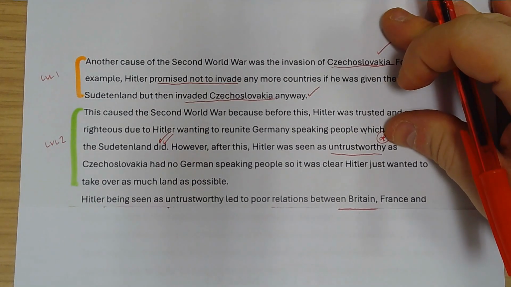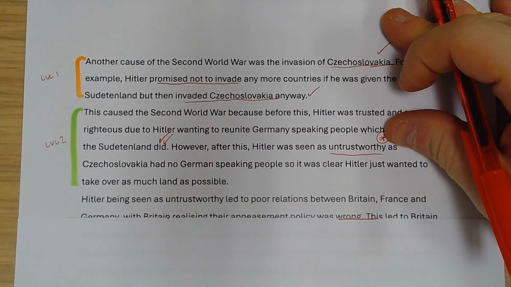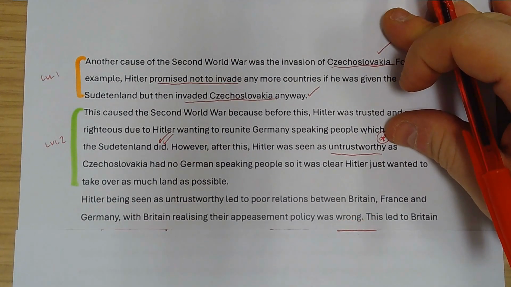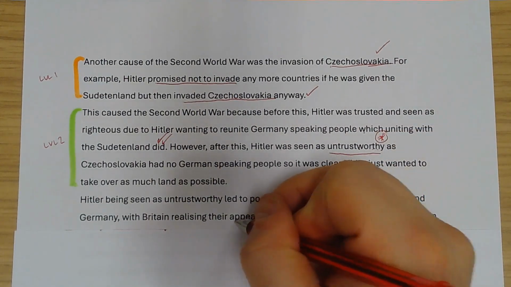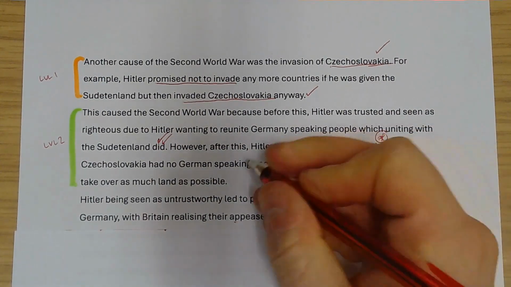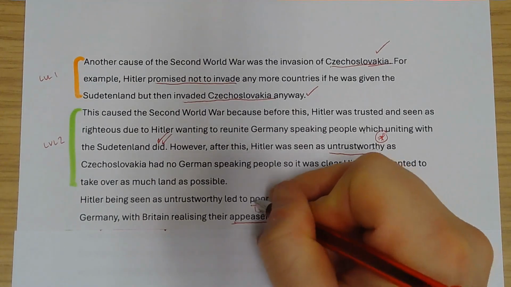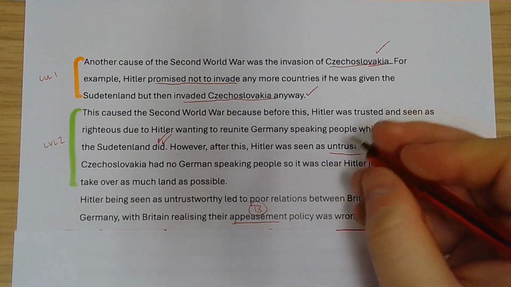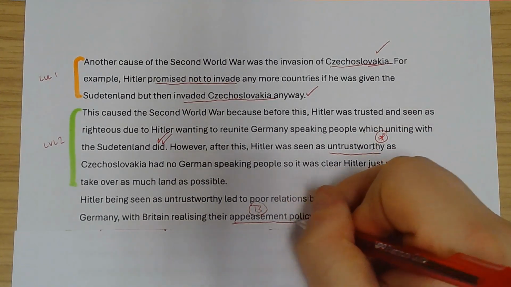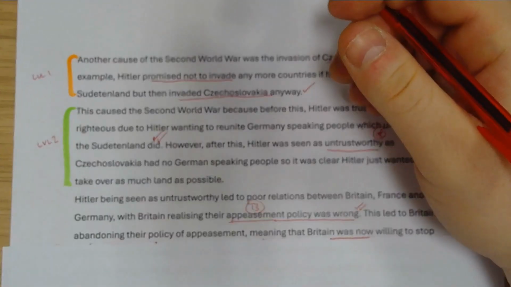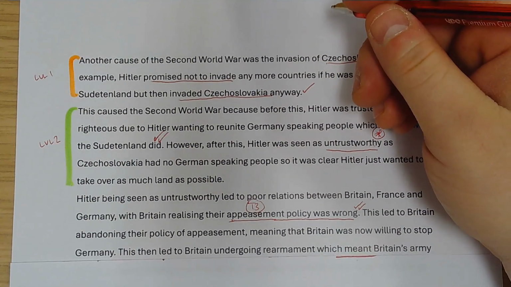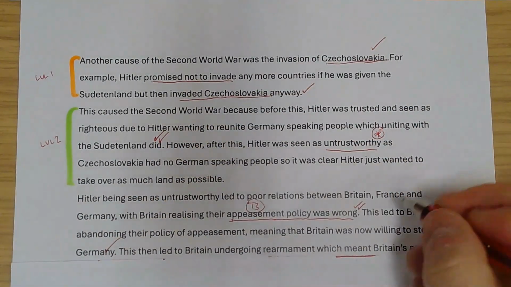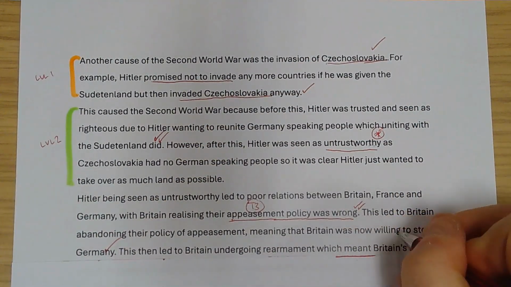So, Hitler being seen as untrustworthy led to poor relations between Britain and France and Germany, with Britain realising their appeasement policy was wrong. So this is specific detail. I've used the Tier 3 term appeasement. And so what if they realised that appeasement policy was wrong? Well, this led to Britain abandoning the policy of appeasement, meaning Britain was now willing to stop Germany. So what if Britain was willing to stop Germany?